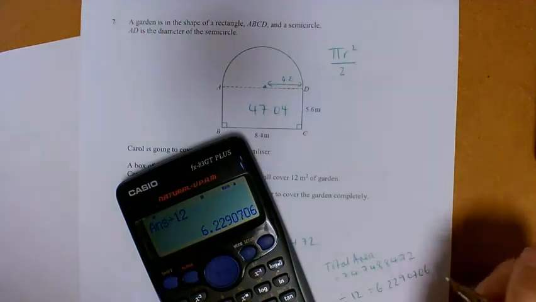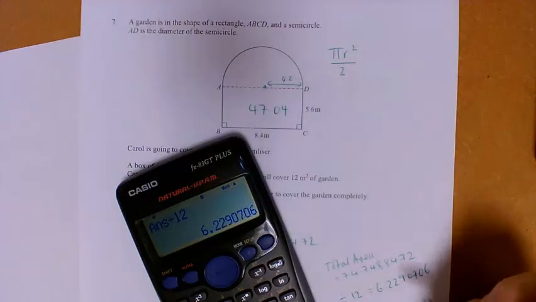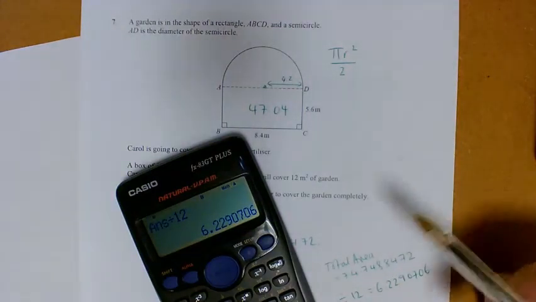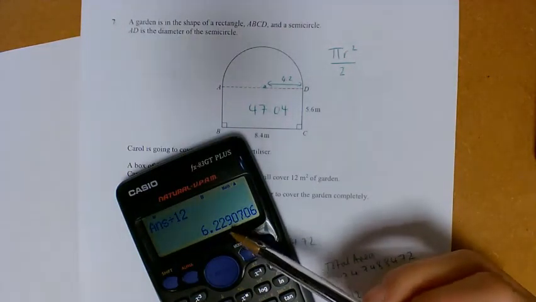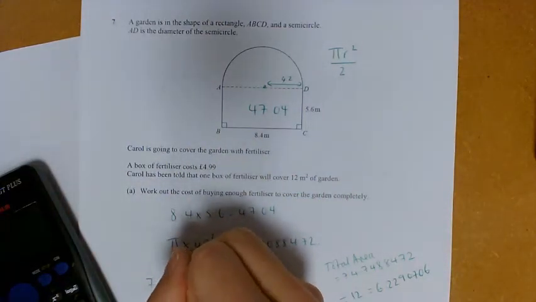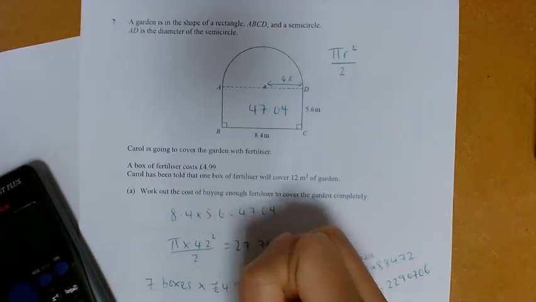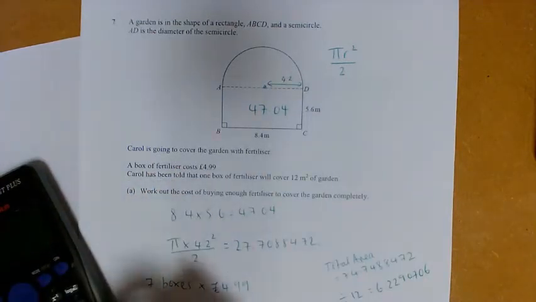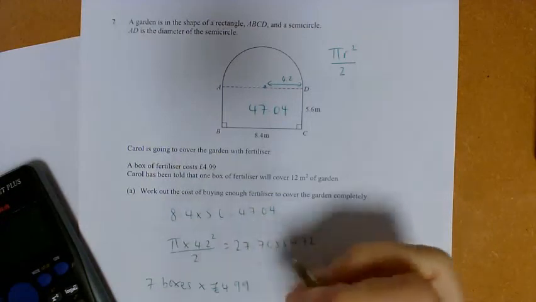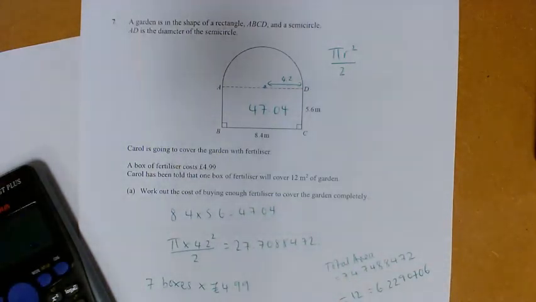Now we can't walk into B&Q and say, oh, we'll have 6.2290706 boxes, please. So we're going to have to buy 7 boxes. 6 isn't enough. And I know that this rounds down, but we can't do that. We need more than 6 boxes. So we need 7 boxes. And each one costs £4.99. And that is £34.93. And that's 5 marks there.